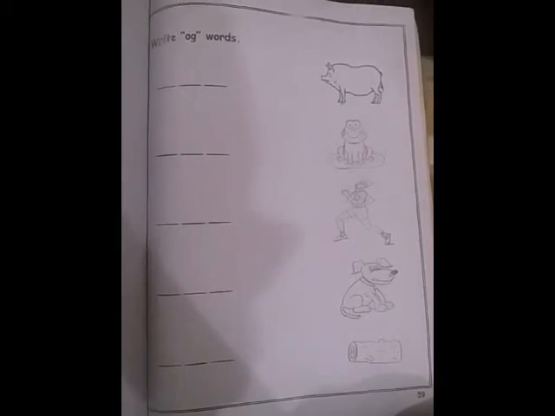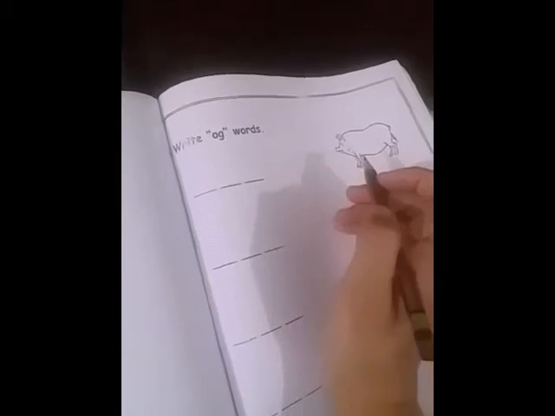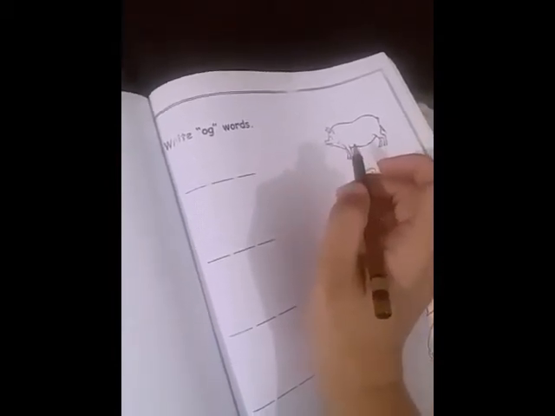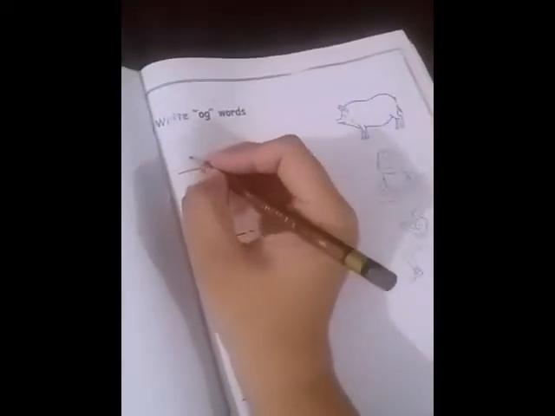Today we are going to write og words. There are 5 pictures and we have to write their names in front of them. Okay students, tell me which picture is this? It is hog. Og, hog. Let's write.